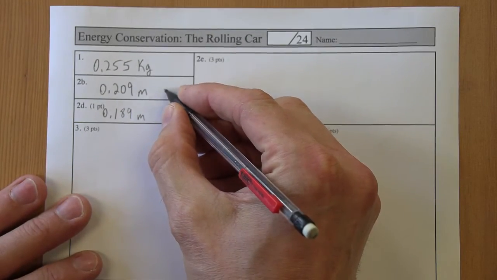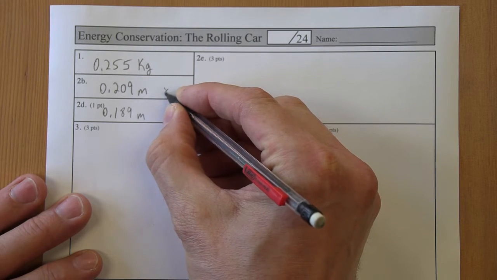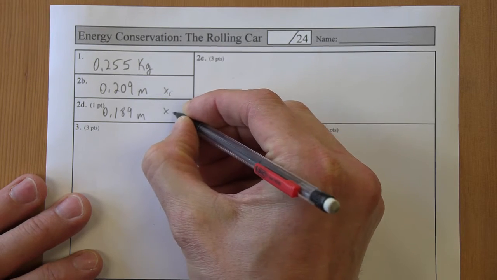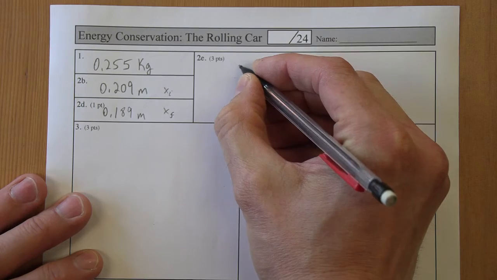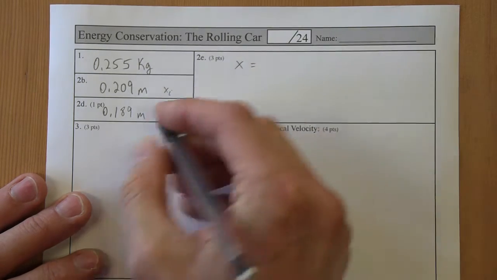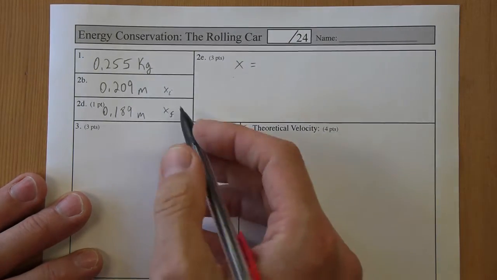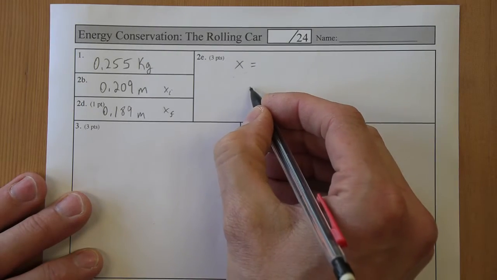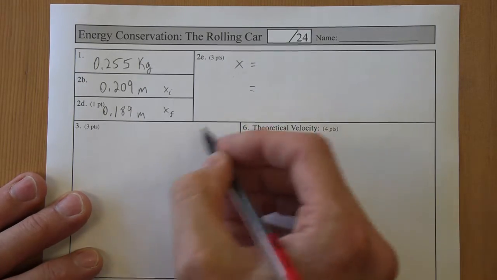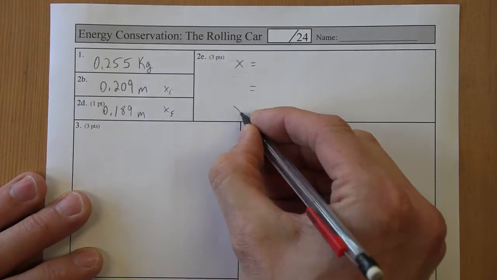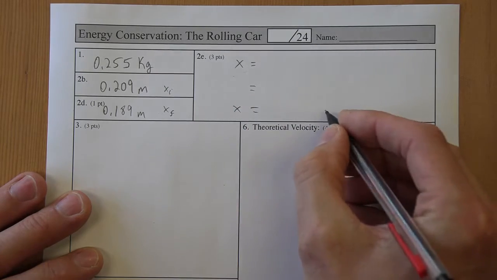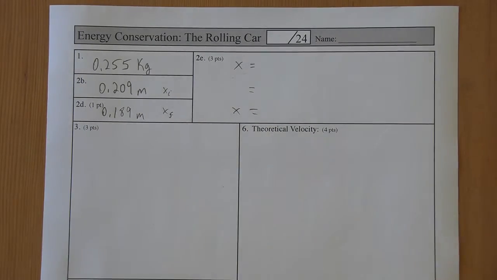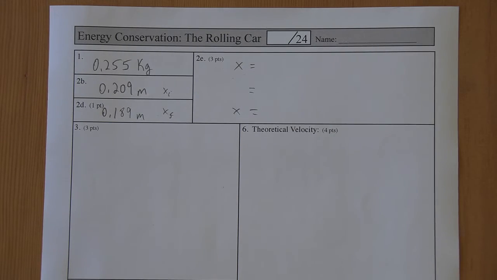If I call this X initial and this X final, what will be the spring displacement in terms of those two? You're going to make a formula. Then you're going to plug in the numbers here, and then you'll get your final answer here of the spring displacement. Don't forget to label the value with a unit also.